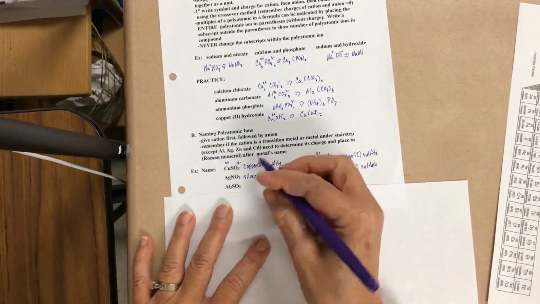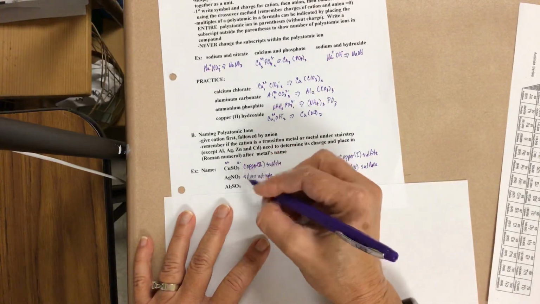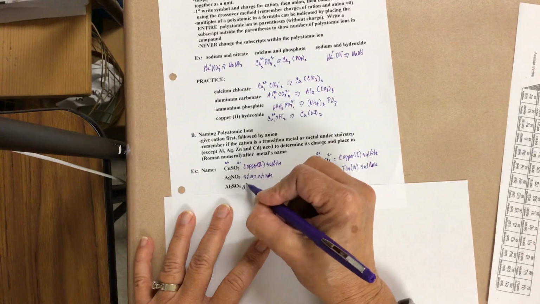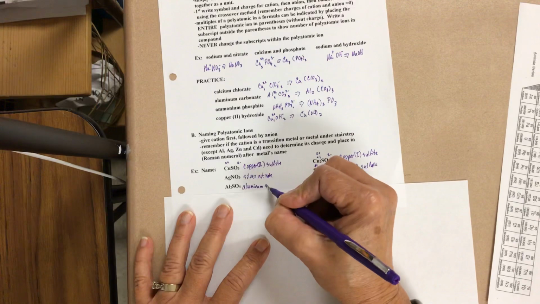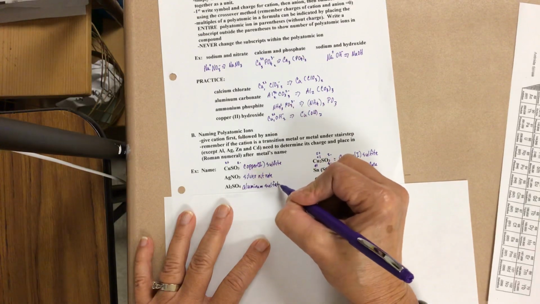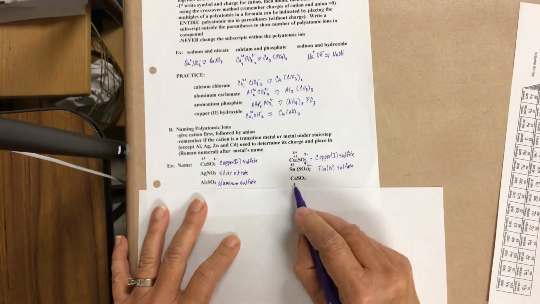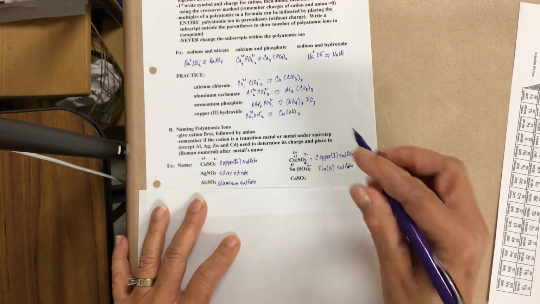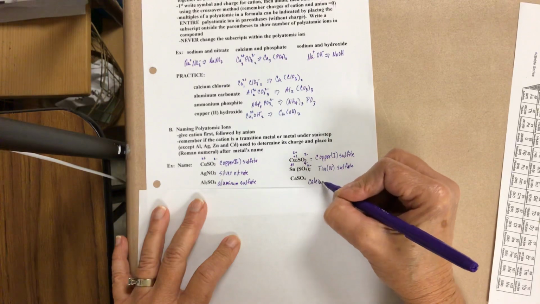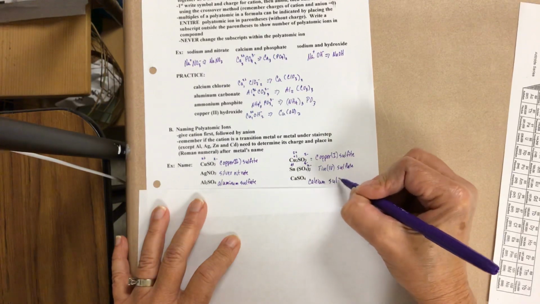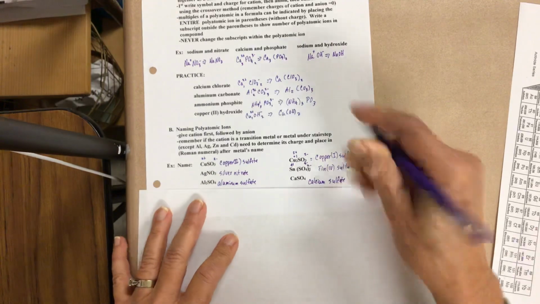Al2(SO4)3. Aluminum is not a transition metal, so you will not give it a Roman numeral. You will simply name this aluminum sulfate. Calcium is a 2A metal, so you do not give it a charge. It's always a 2 plus, so you don't give it a Roman numeral. Calcium sulfate.